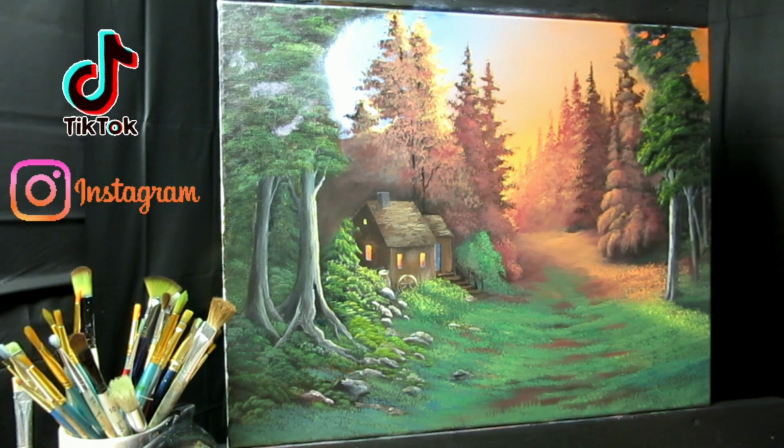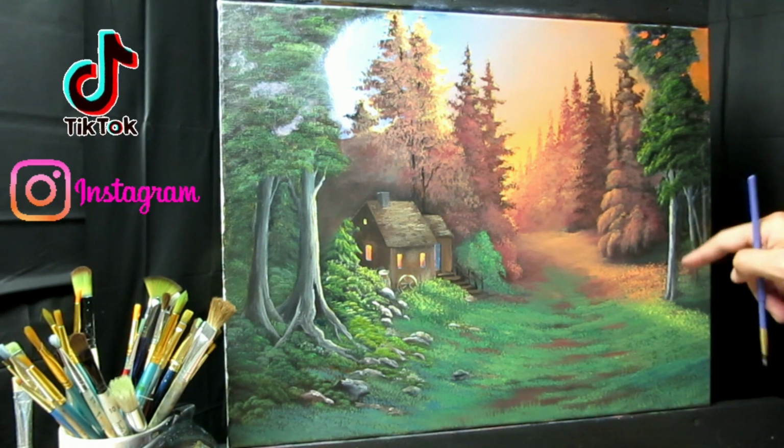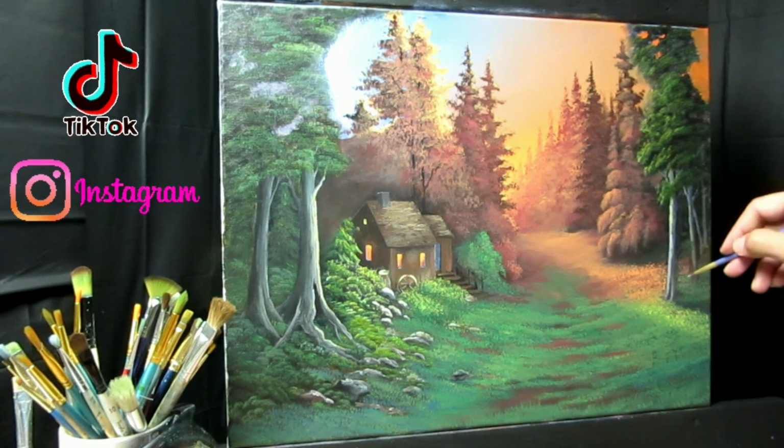So I'm gonna paint this tree with some black with the shadow area, some gray as a mid-tone, and some very light gray, almost white for the highlight.